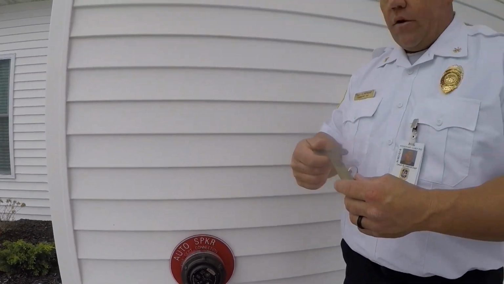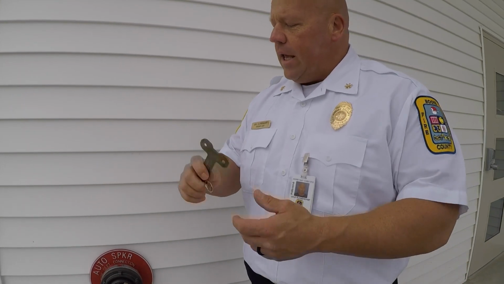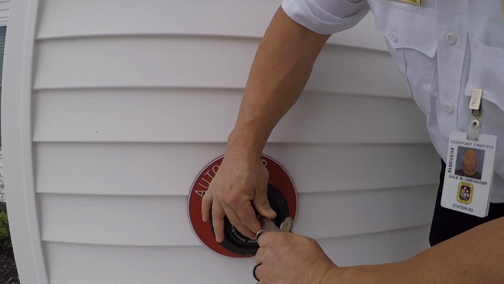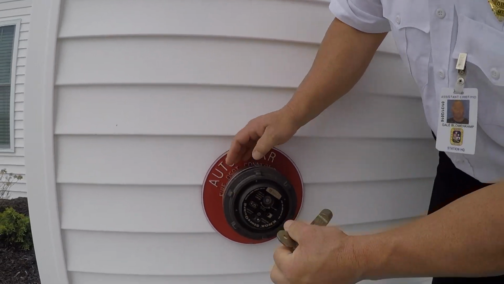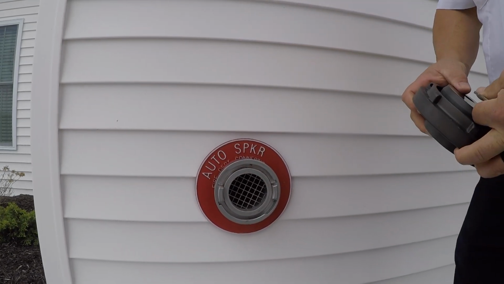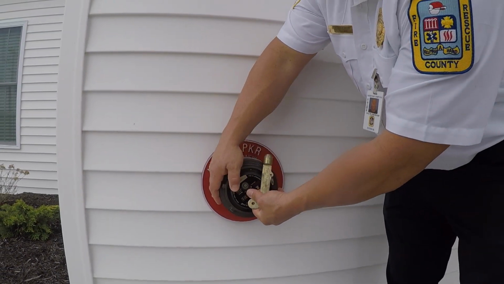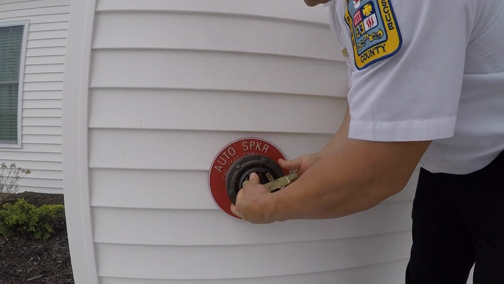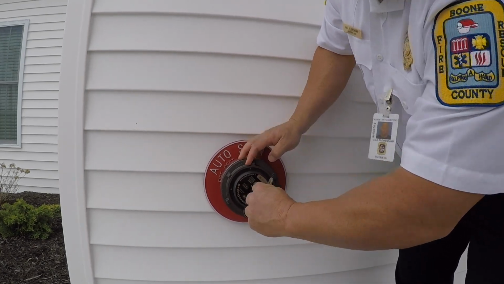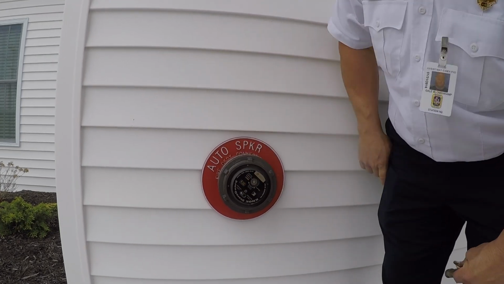So on your engine, you have a fire department connection Storz key that simply inserts here and unlocks that cap. And you're able to remove it and place your 4-inch Storz connection directly to that from your discharge on your engine. When you're done, you replace the cap and you lock it back into place. Latch engaged, latch unlocked. So there's an indicator on there. Very simple.